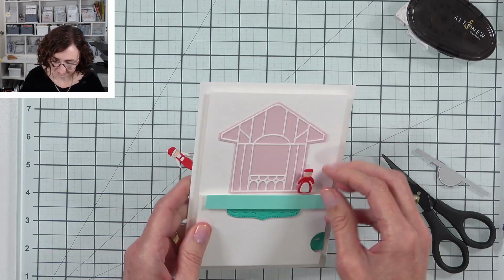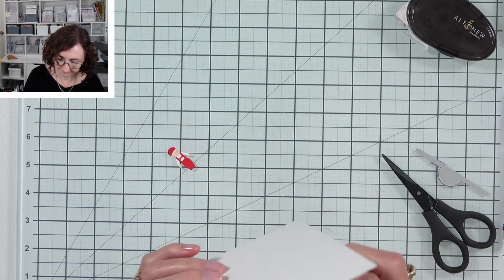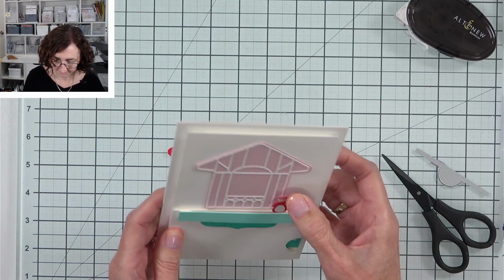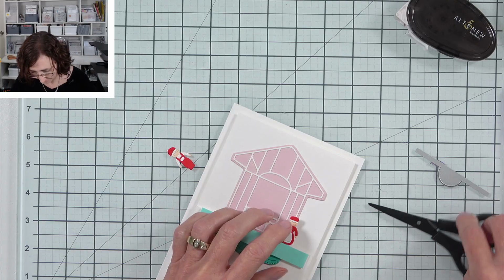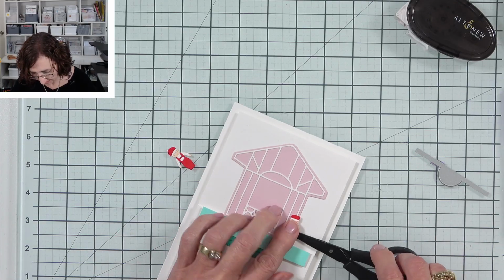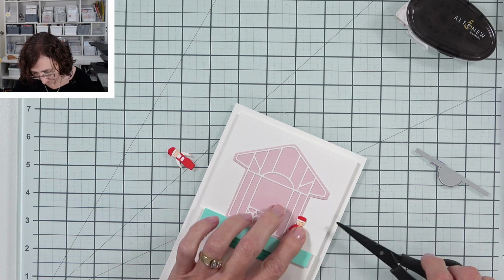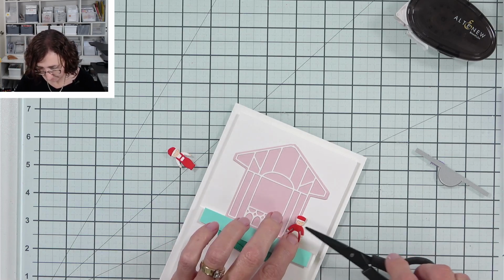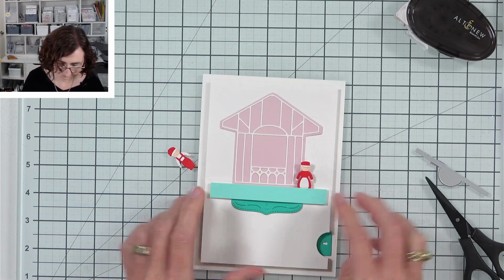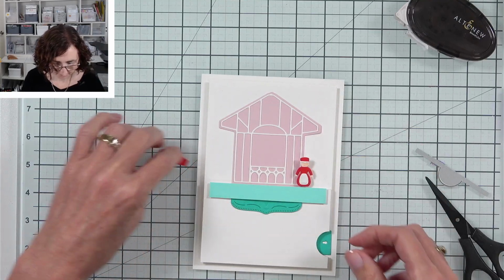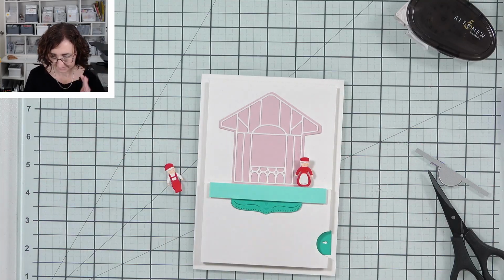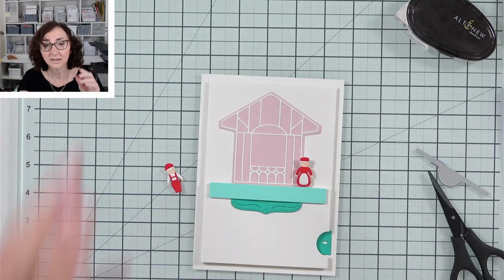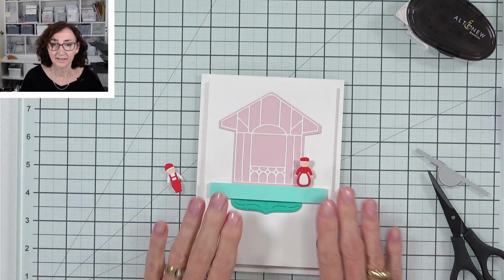Okay. Seems like she's leaning forward a little bit. I think that's from when I was cutting it. All right, let's decorate.